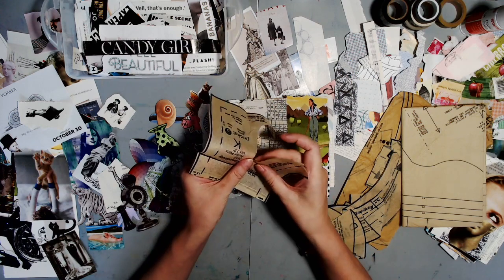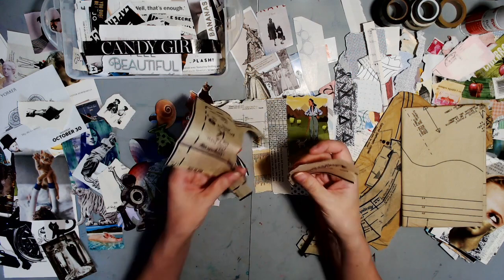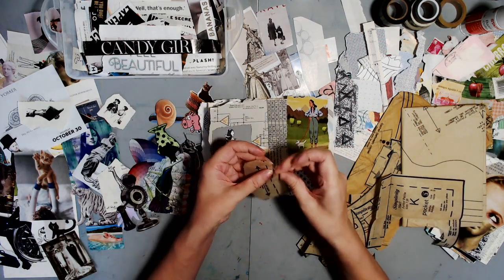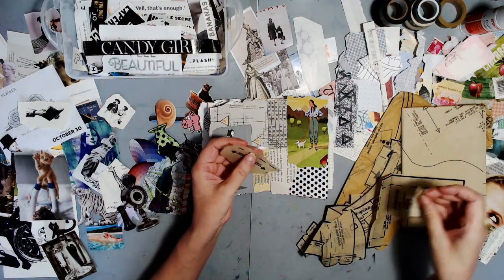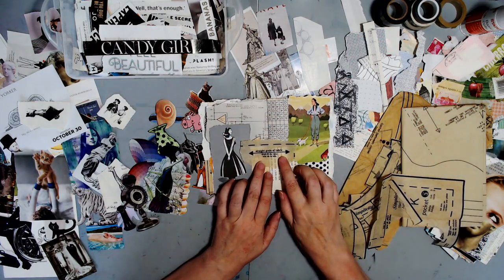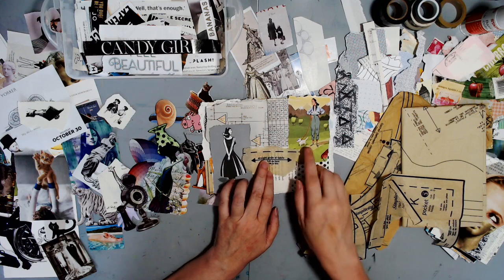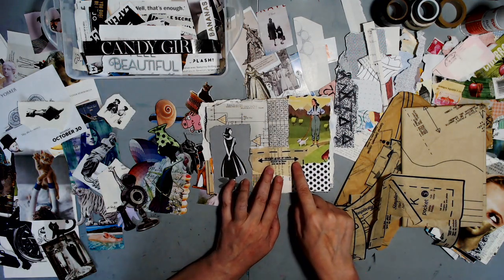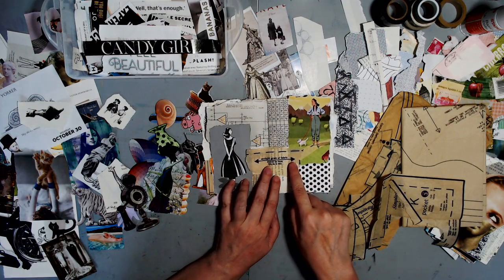And dress patterns are nice because you can see through them. I don't want that line there. And I don't want to cover up the dog. I might have to tear it a little bit closer, or even put that underneath the dog.